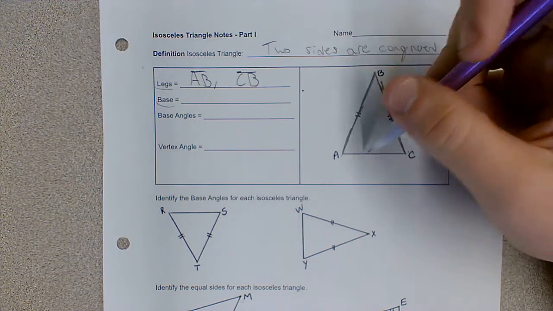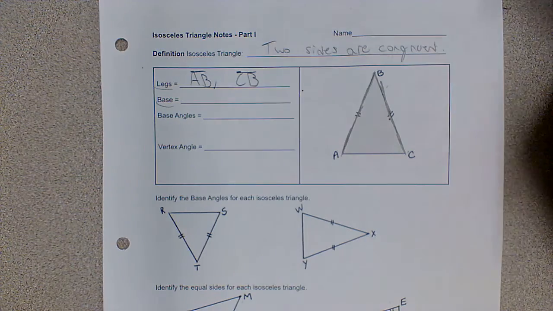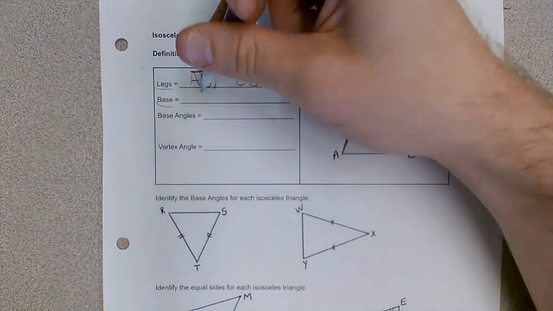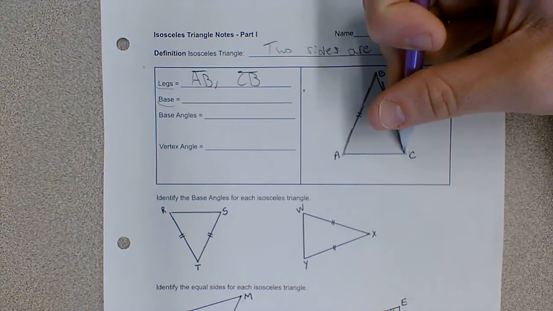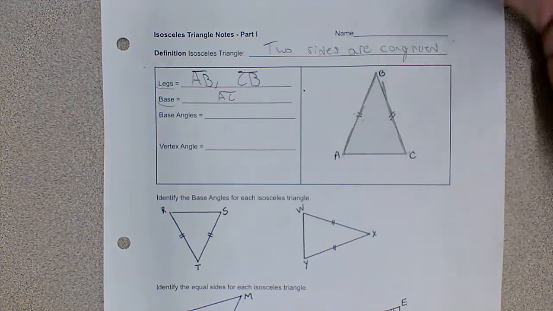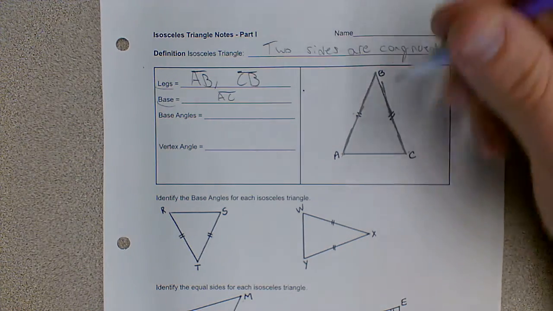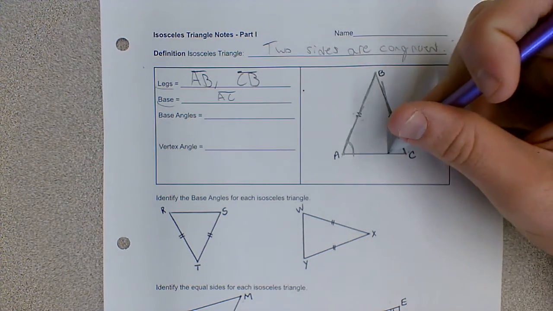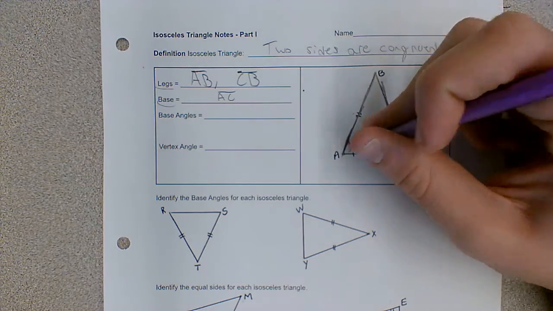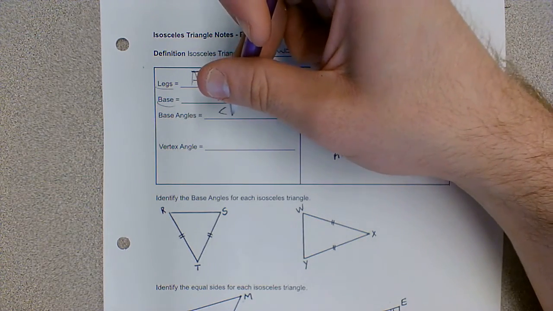It's the side that isn't the same length. You can think of it as the bottom or the base of the triangle. That'll be, in this case, AC. It's going to be your side that doesn't have the tally marks because it's not the same length. Now, your base angles are the two angles that are connected to your base. Angle A, angle C, touching the base, so they're my base angles.